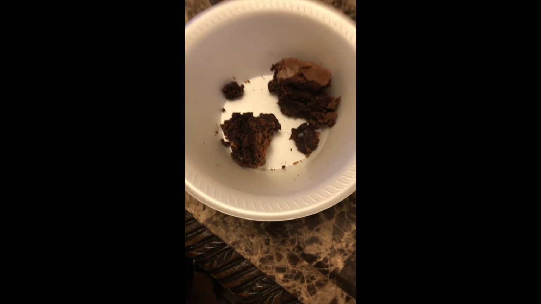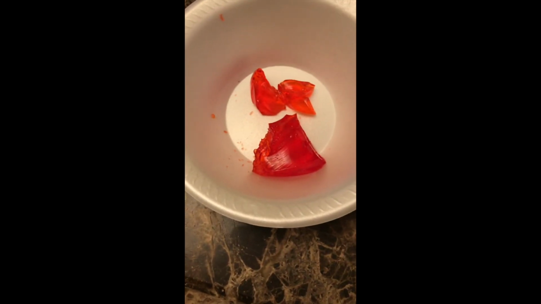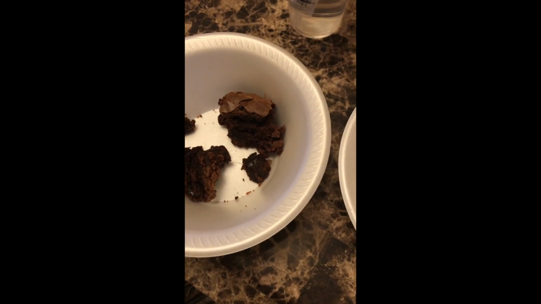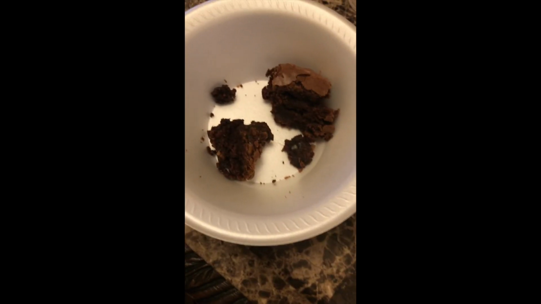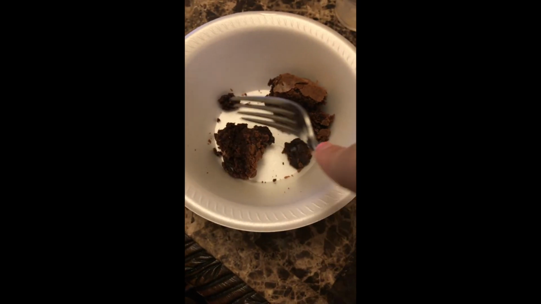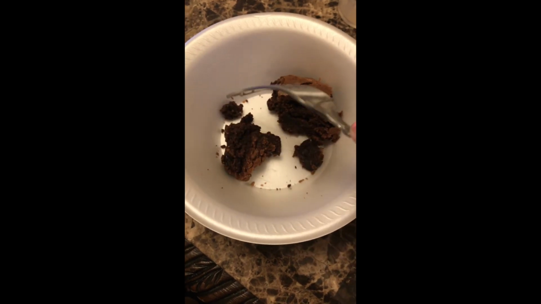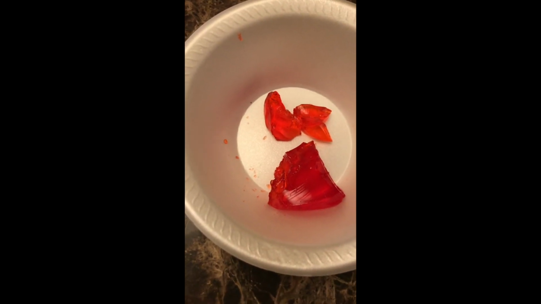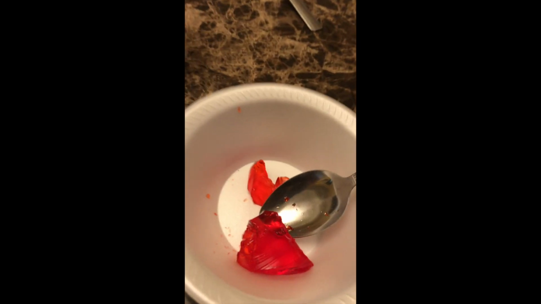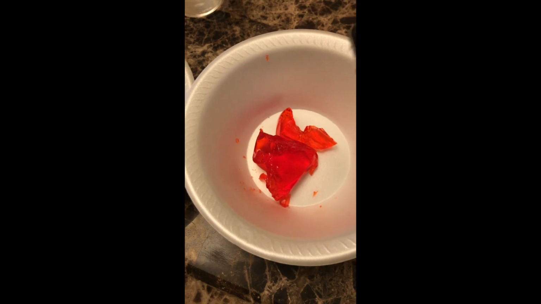Here we have some brownies and some jello and some water and a syringe. So before we do the transition of the food, we can see that the brownies are probably about a level 7 because they would be easy to chew, and the jello is about a level 6 because, as you can see, it falls right off of the spoon.